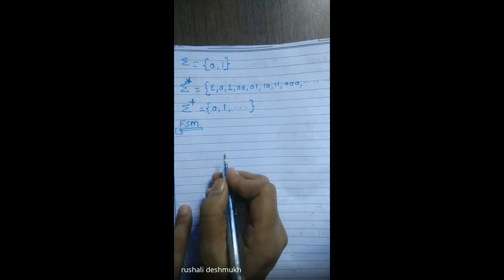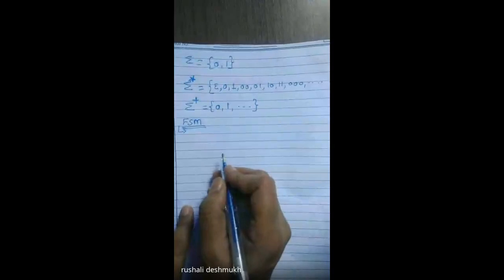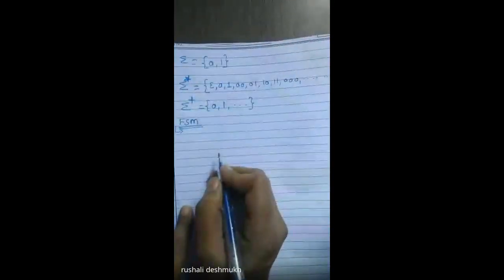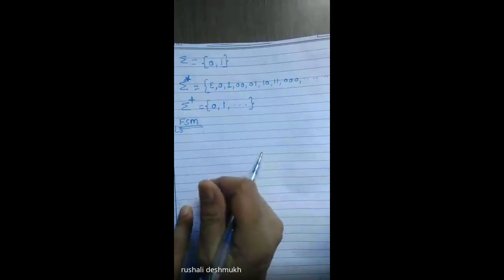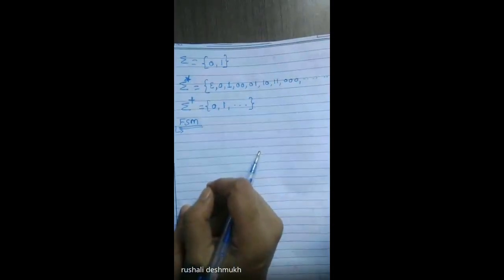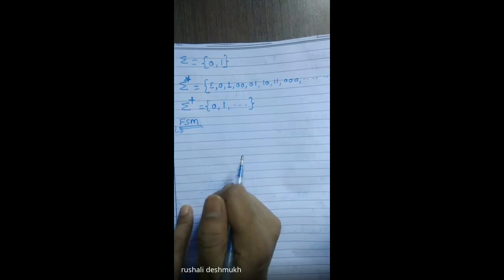It is a simple and primitive computational model. First, we are starting with a simple model, which has many applications but limited power due to lack of memory.